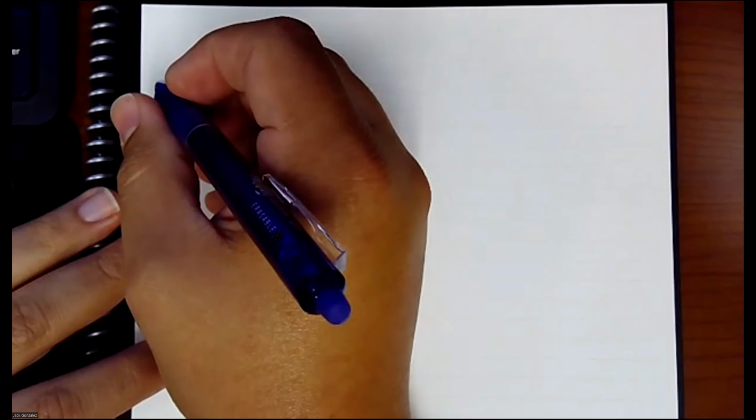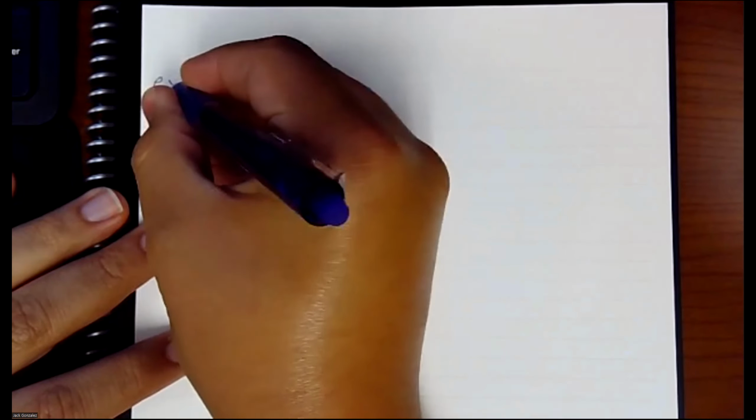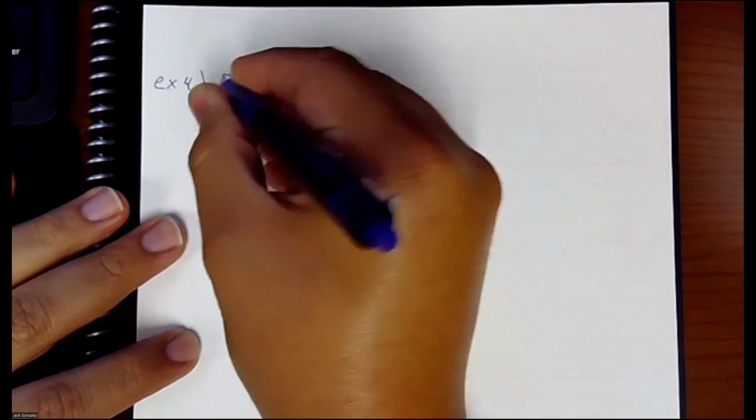Okay, next page. Let's move on to problem. Let's see here, something more complicated. 19 looks weird. Expand the log.